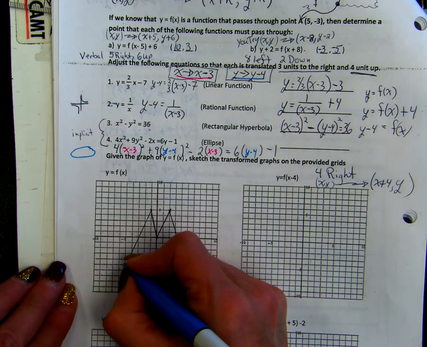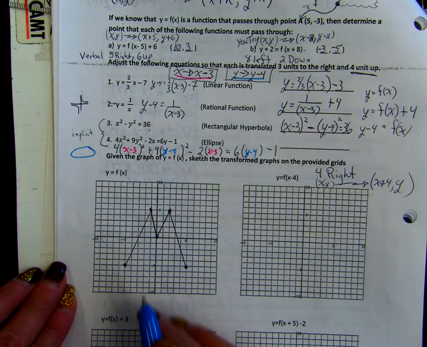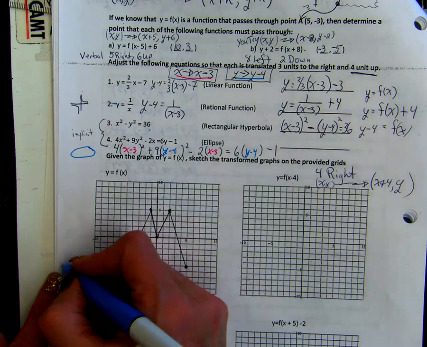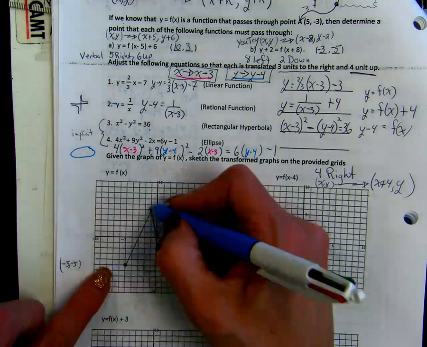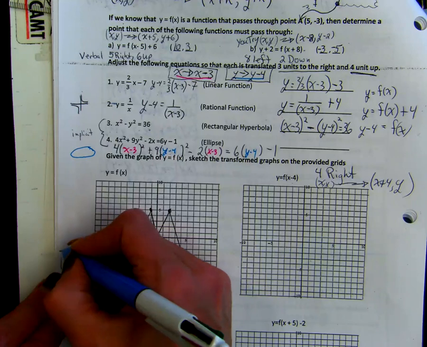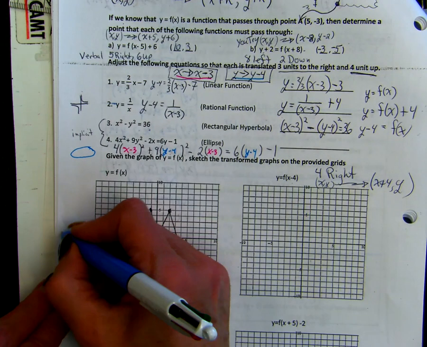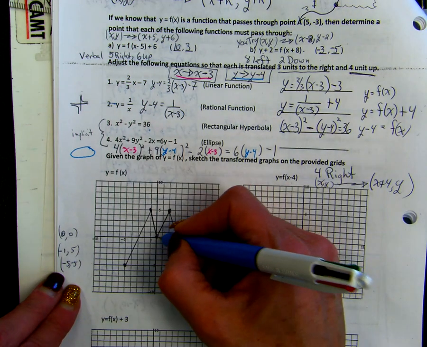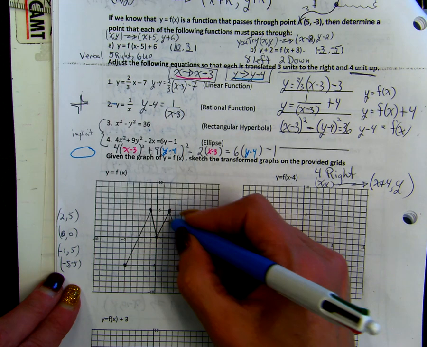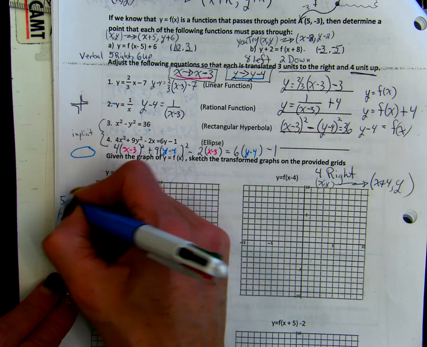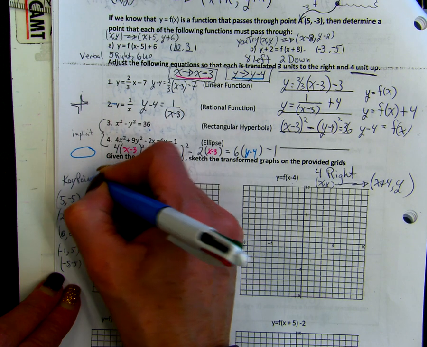So here's a key point, and I'm just going to highlight some key points here and list them. So negative 5, negative 5. That's kind of key. Negative 1, 5. 0, 0. 1, 2. 2, 5. And 5, negative 5. So there are my key points on that picture.